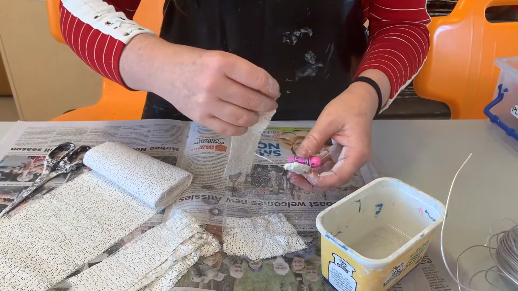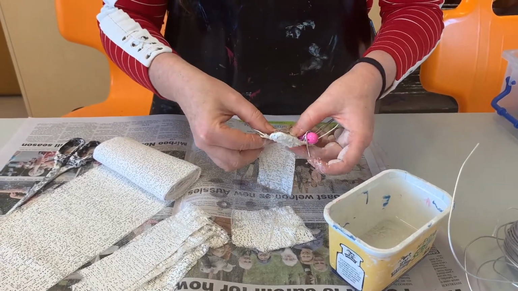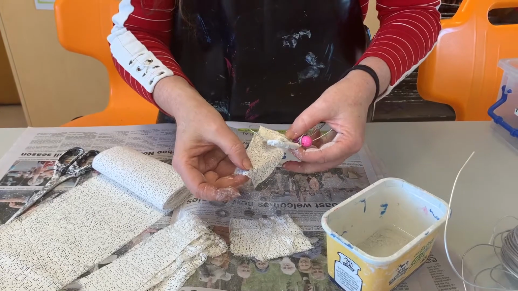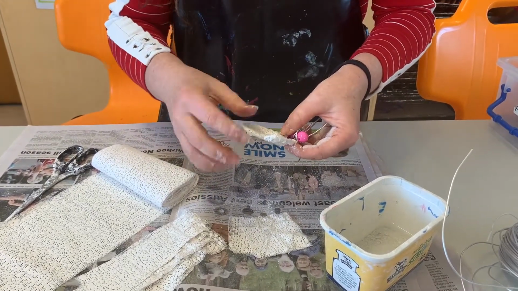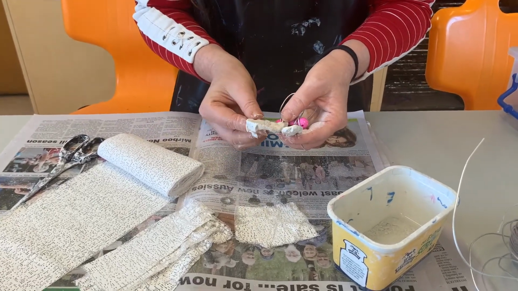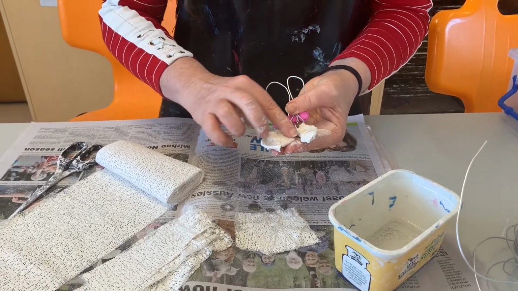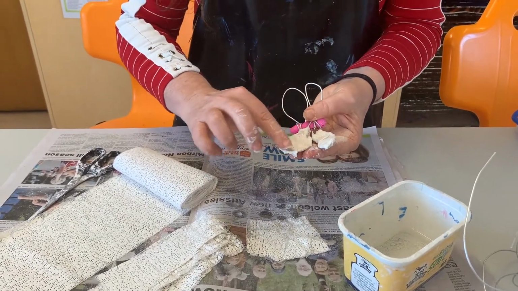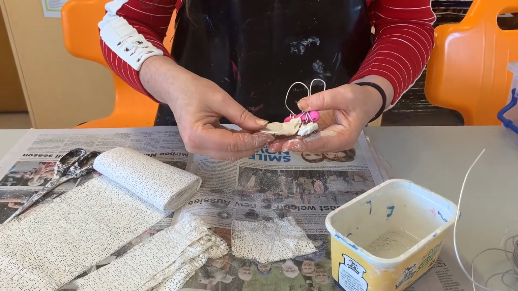So it's up to you which way you want to go for your figure. It's a bit hard to change once you've decided which way you're going to go, because once it's dry, you could maybe sandpaper it or something. So you can see how I'm using that longer piece to do my wing. And then again, I'm going to combine those together. You can add another sheet on if you wish.